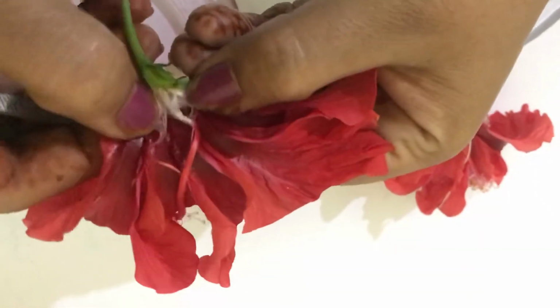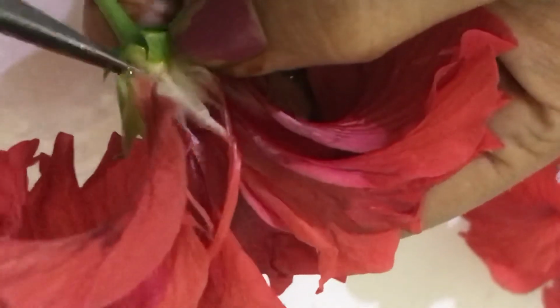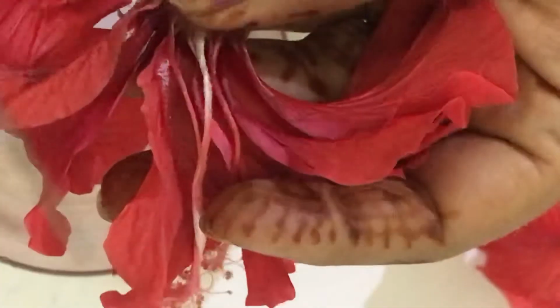With the help of a needle or forceps, cut open the flower to show the floral details. Be careful not to break the stigma or the style.